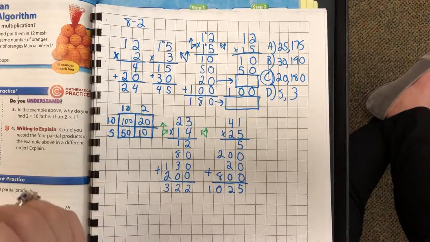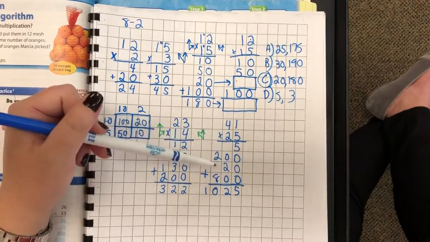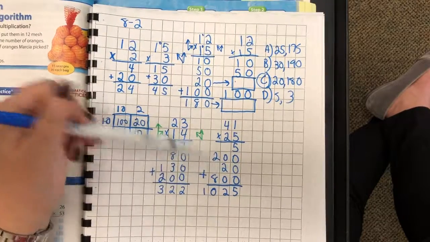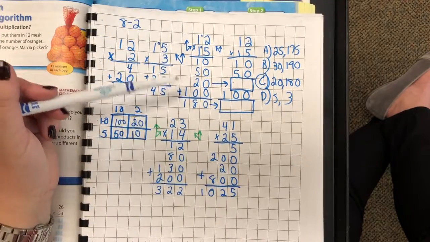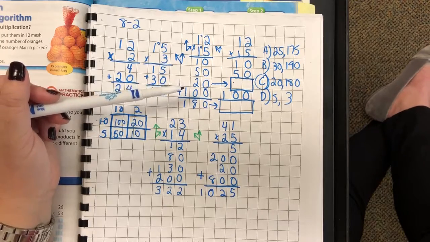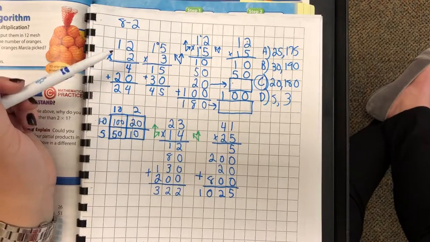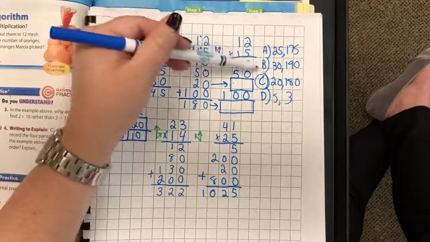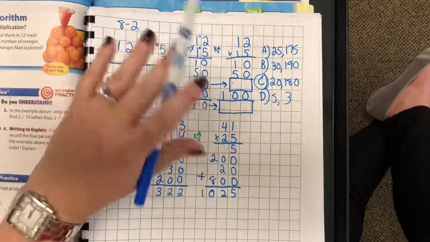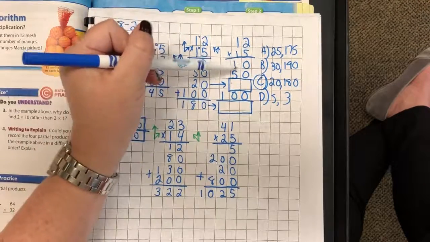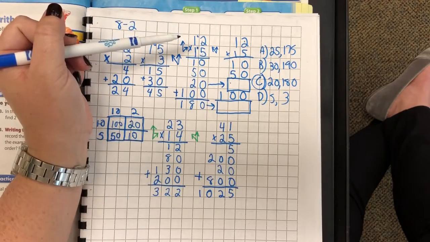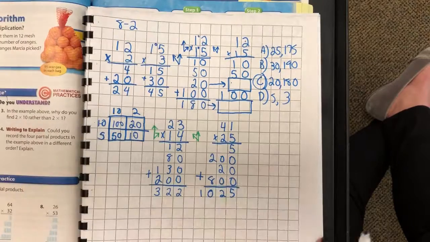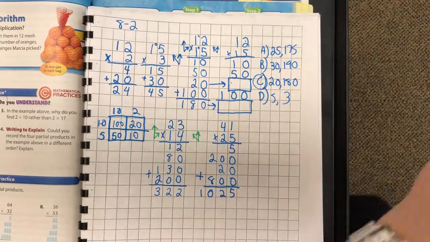Okay? Today is the only day that you will be writing them out like this. After that, it's either standard or box. But it's important for this reason right here to understand how we get these numbers. Okay? Sounds good? Okay.